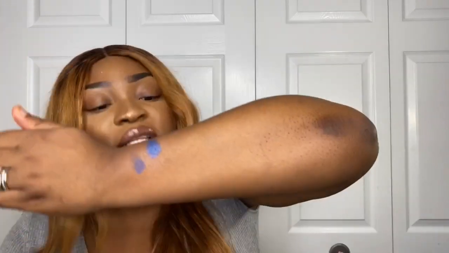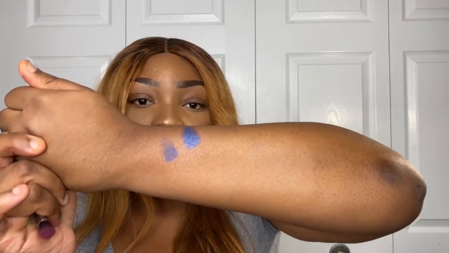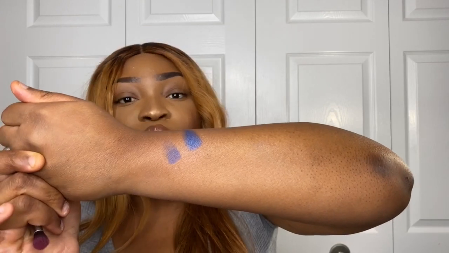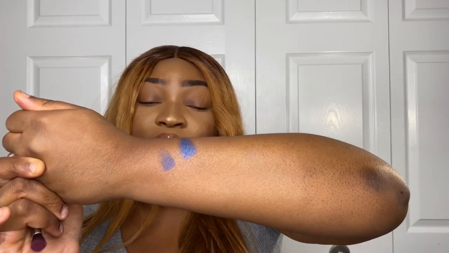So I'm going to swatch that so that you guys can see the difference. I'll swatch the purple shimmer and the purple matte. So you have the shimmer and you have the matte. As you can see, the shimmer would have more shine, especially when the light hits it, and then the matte would just be muted, kind of.